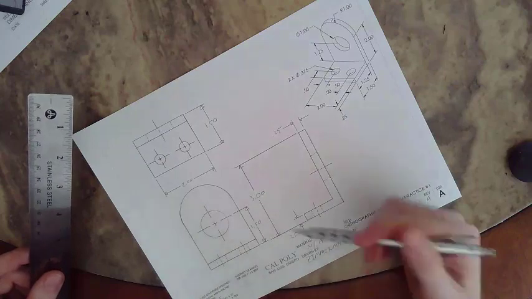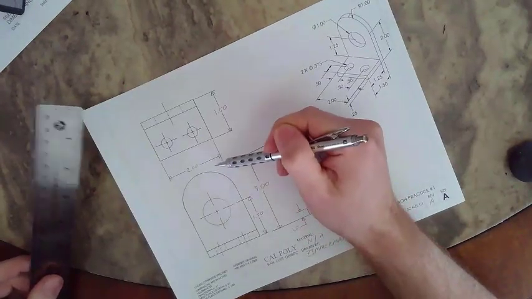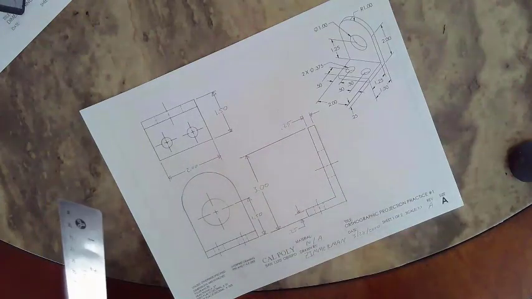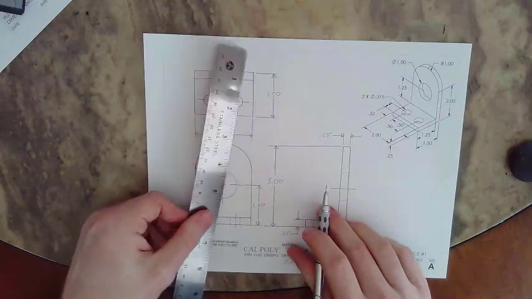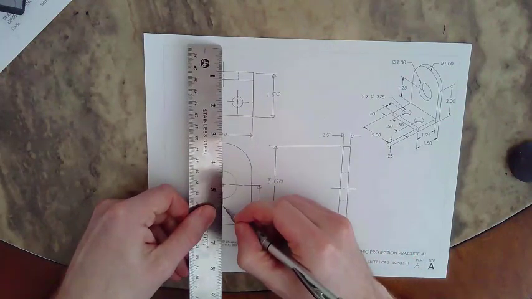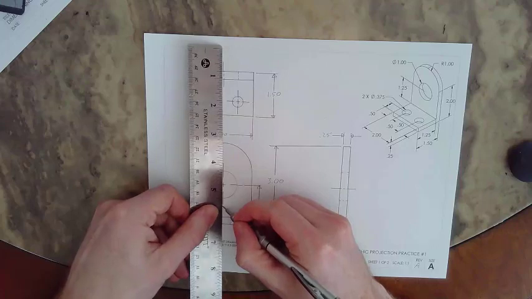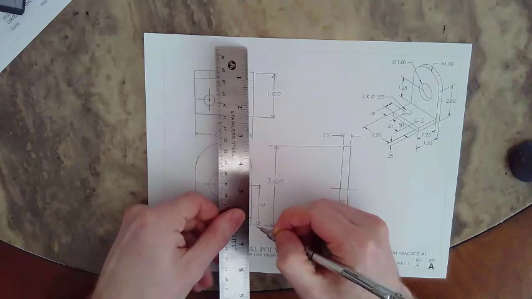I don't really have room up here for it, so I'm going to put it on the bottom. Up here would be ideal because it's between the views, it looks neater. But again, I don't have room. I dragged that one too far down, so I'm going to place it on the bottom here. So again, the extension line goes off of the center line, but doesn't connect to it. And it comes off of the bottom of the part there.